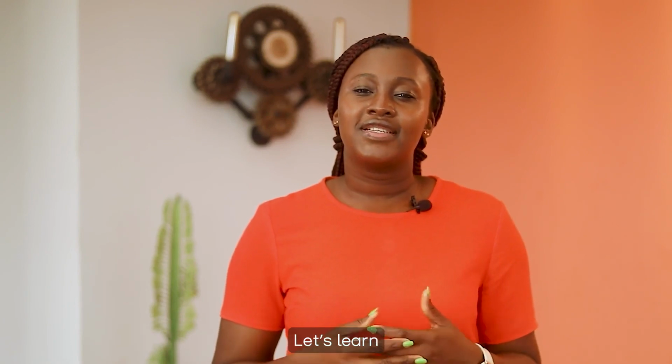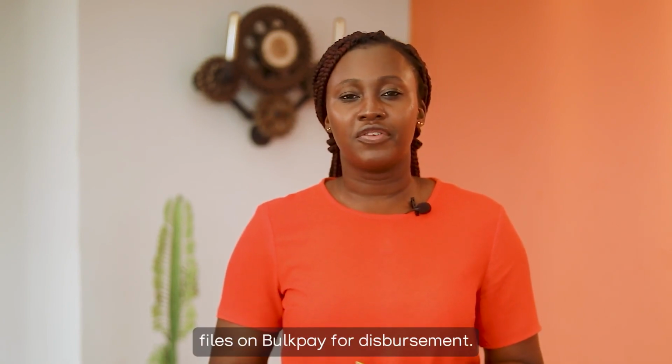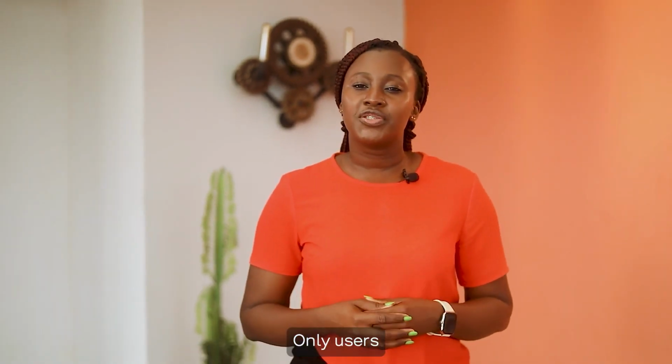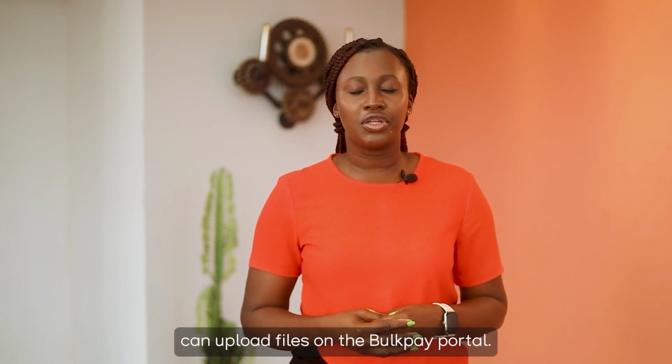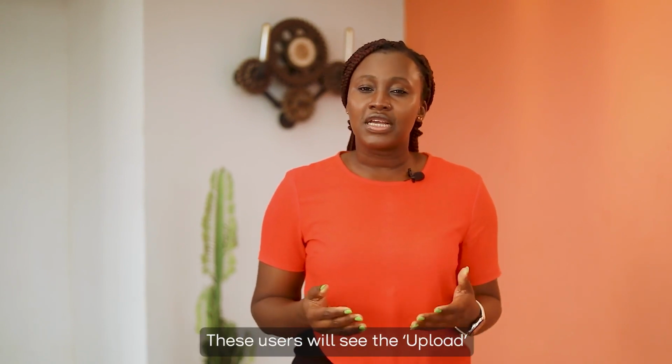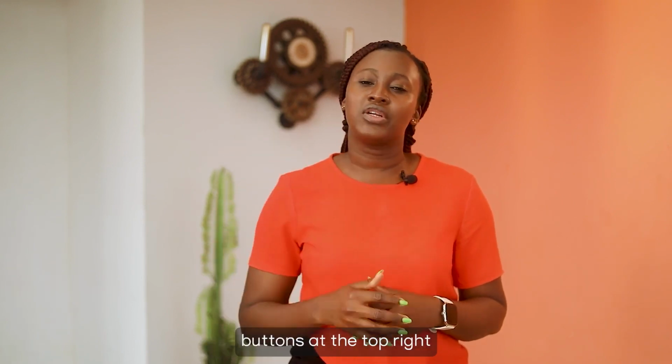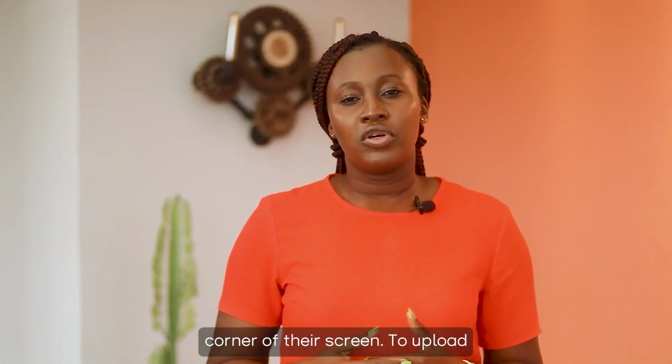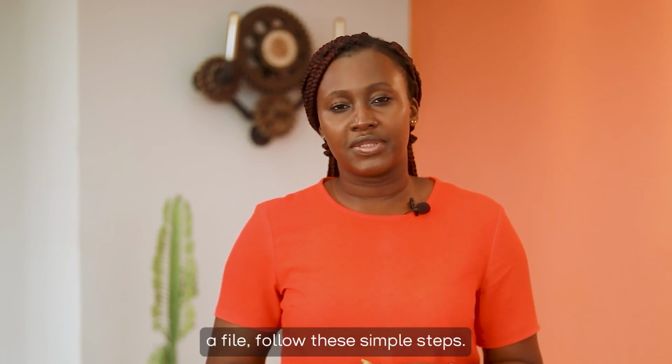Hello again. Let's learn how to upload files on Bulkpay for disbursement. Only users with the uploader role can upload files on the Bulkpay portal. These users will see the upload and sample buttons at the top right corner of their screen. To upload a file, follow these simple steps.